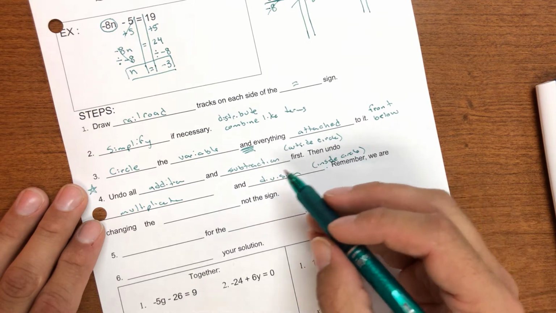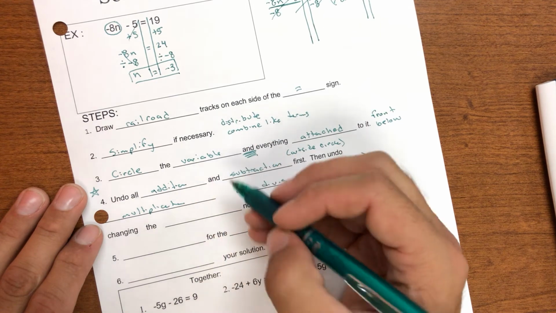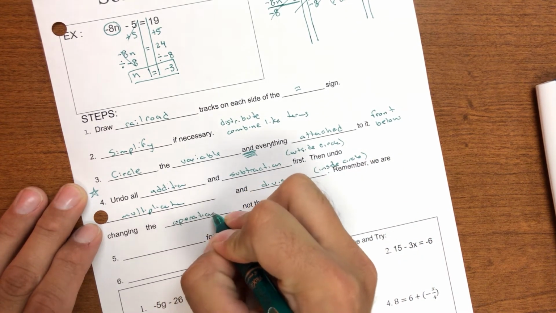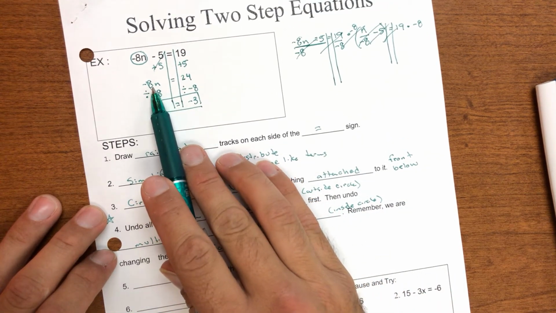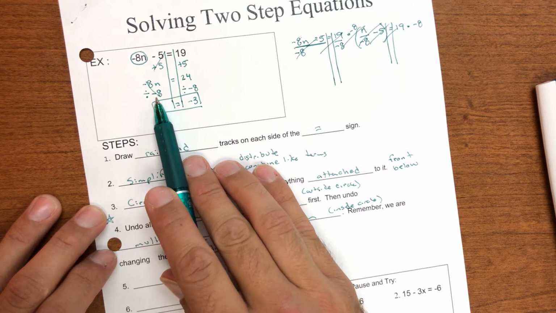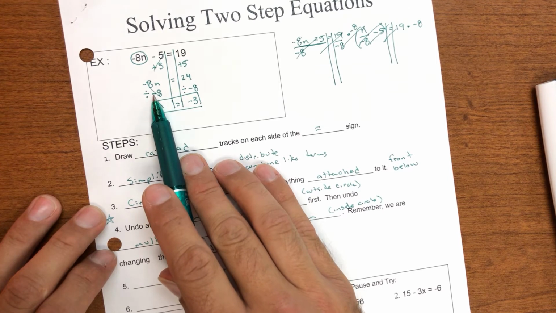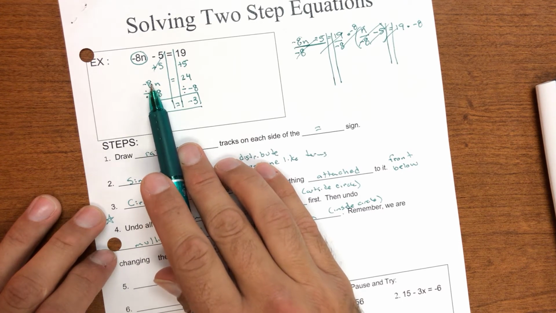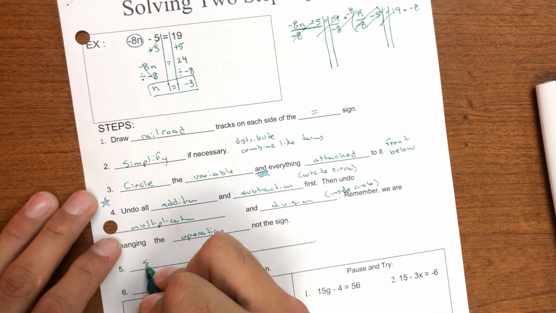One little reminder here, and that was a good example of it, is that when you're undoing things, you're changing the operation, you're not changing the sign. A common mistake that we were seeing is right here, we're timesing by negative 8. To undo it, we divide by negative 8. A few people were dividing by positive 8. We don't change the sign. If this is a negative 8, that's what we need to divide by. The sign goes with it. We just change the operation. Instead of multiplying, we divide. So just be careful of that one.